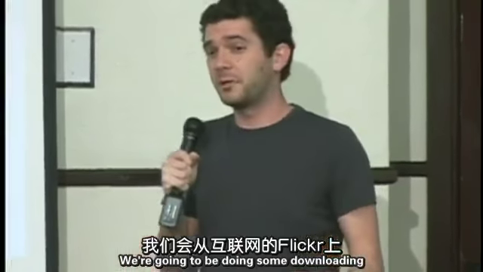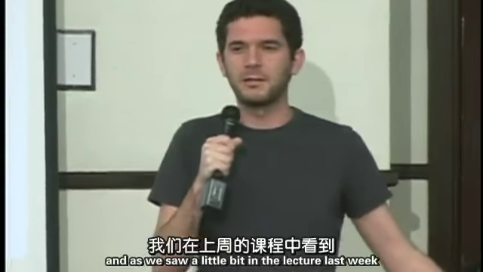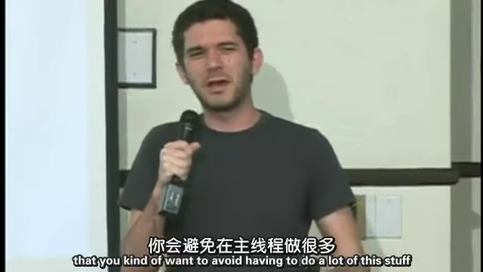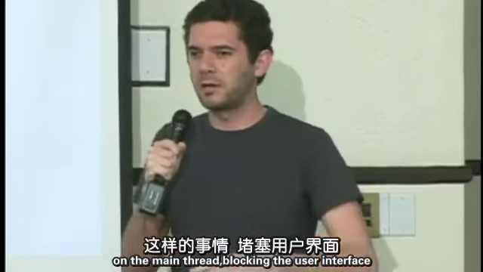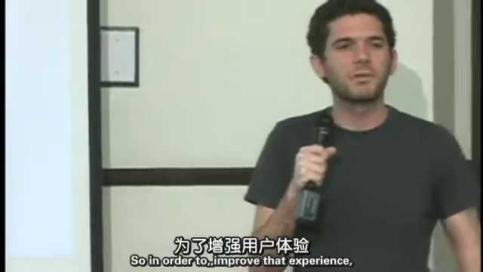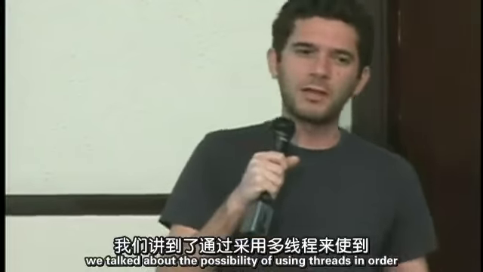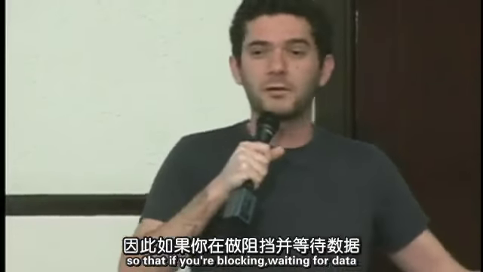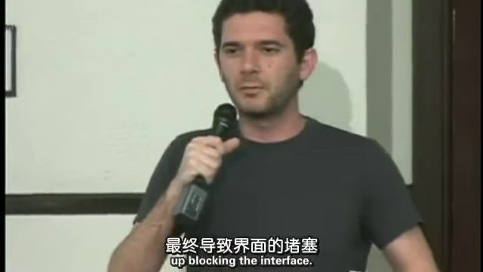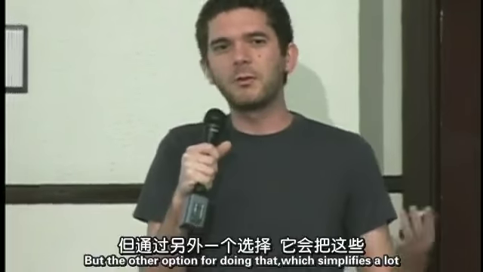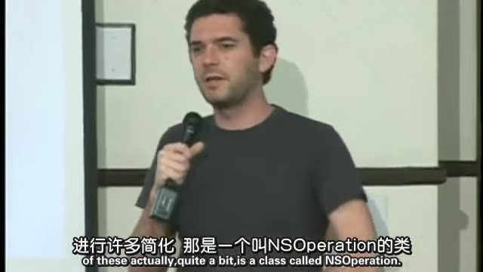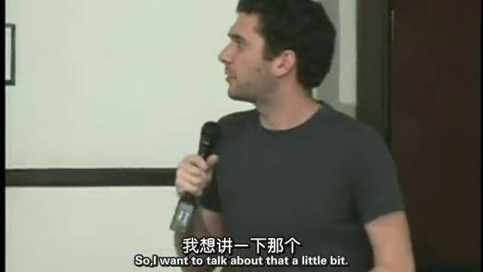We're going to be doing some downloading of data off the internet from Flickr, and as you know, we saw a little bit in the lecture last week that you want to avoid doing a lot of this on the main thread, blocking the user interface and user interaction. So to improve that experience, we talked about using threads to get some of your behaviors onto a background thread, so that if you're blocking waiting for data to come off the internet, you don't end up blocking the user interface. But the other option, which simplifies a lot of this quite a bit, is a class called NSOperation. So I want to talk about that a little bit.